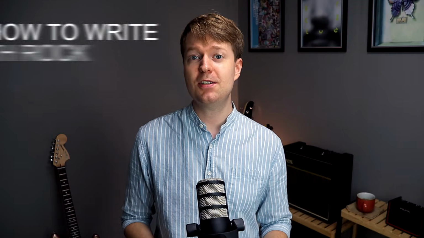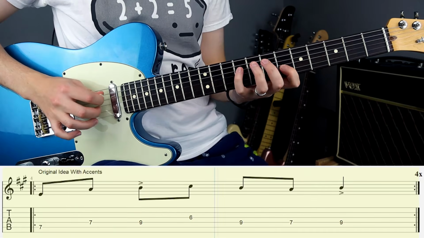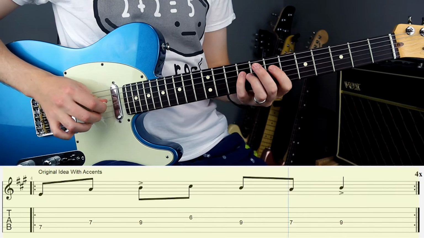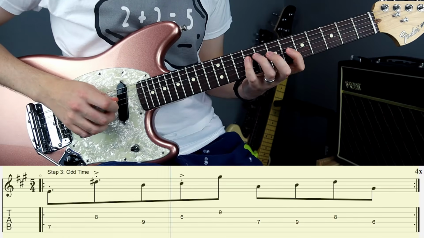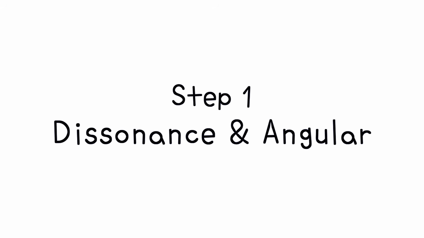In this video, I'm going to teach you 3 things that you can do to take a simple riff idea like this and help you make it into something more math rock like this. For this one, we're going to be in standard tuning, but all of the ideas apply to any tuning that you may wish to use. I also aim to show you how math rock melodies differ from more conventional style riffs and melodies that you may be familiar with. So, step 1, introduce dissonance and make your ideas more angular sounding.